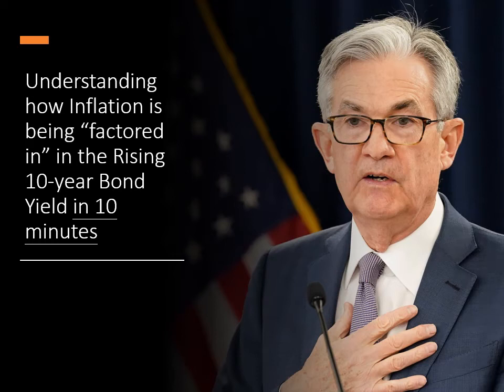Today we're going to continue to talk about the rising 10-year bond yield. But this time, we're going to explore it from a different perspective. We're going to focus more on how inflation is being factored into the rising 10-year bond yield.